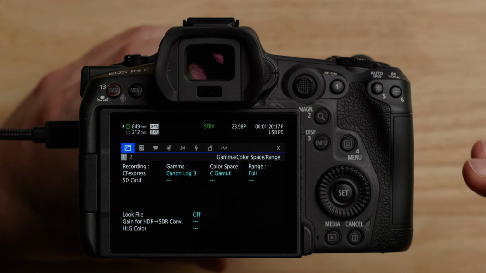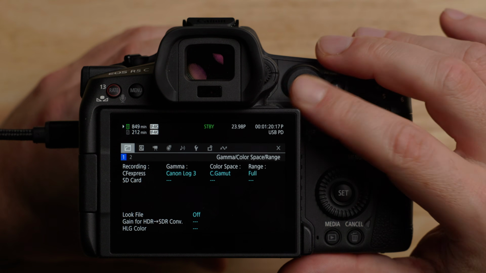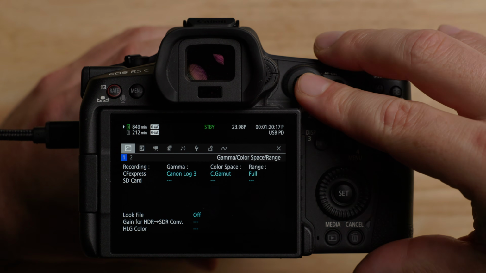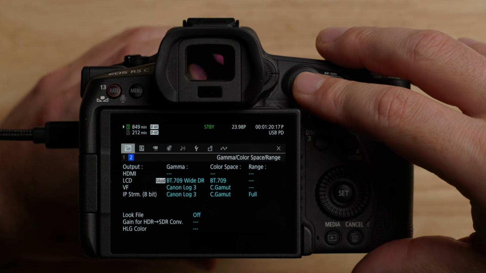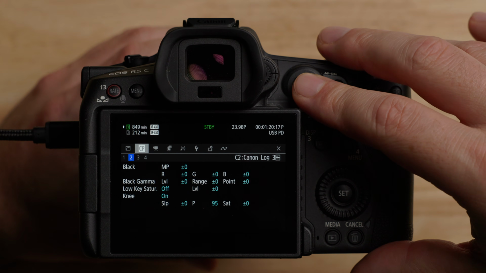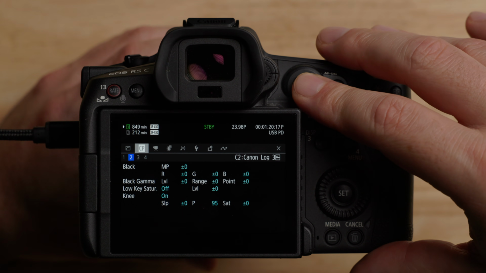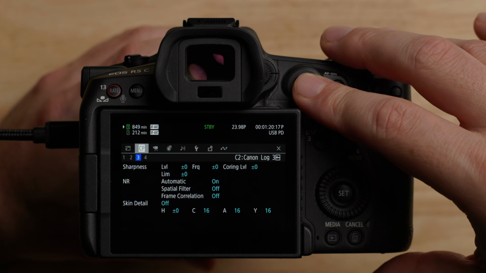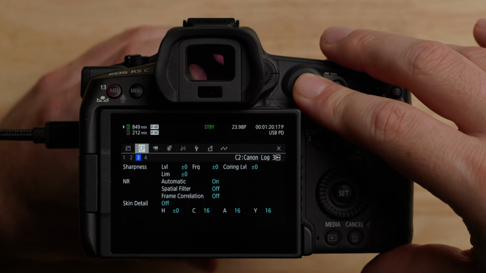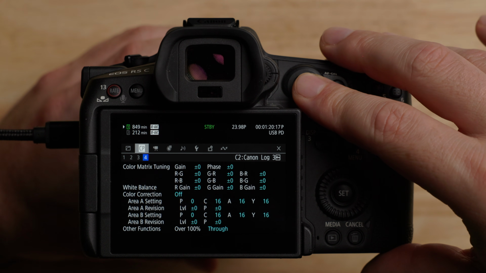You've probably never seen this screen before. There is so much information in here, all the recording settings, everything that's going on inside the camera. Have fun in here, look around. It's really cool. You can see all of your settings for your picture profiles. All that stuff is going on in here, and you can see it all at a glance if you want to just see where your settings are at.